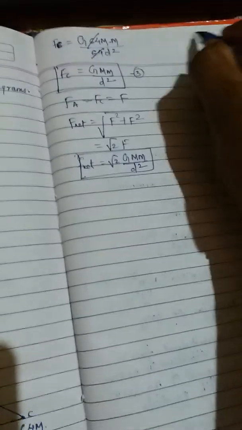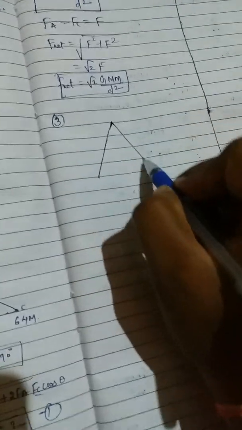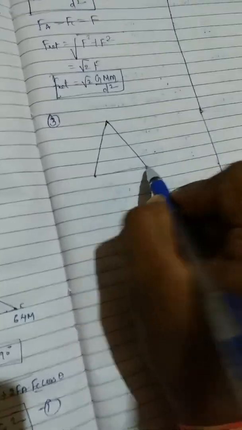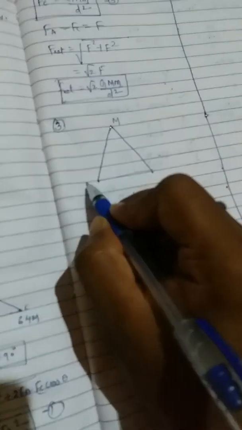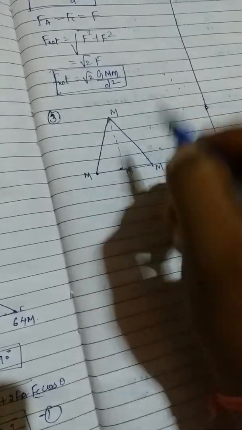Okay, now we'll see the third situation, and we'll try to solve it. Now have a look here. What is the third problem? The third problem is a little bit tricky, you have to pay attention. See here, in the third problem we have capital M, this is capital M, this is capital M, and here we have small m.